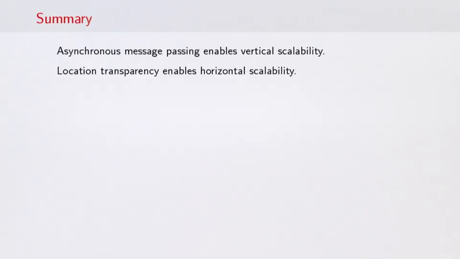All the features seen so far have been made possible by the design of the actor model. Asynchronous message passing gives us vertical scalability, so the ability to run a process in parallel on the same node on multiple CPUs. And location transparency, which means hiding everything behind ActorRef and remoting does not look different, enables horizontal scalability. That means running the computation not on one node, but on a cluster of potentially hundreds of nodes.